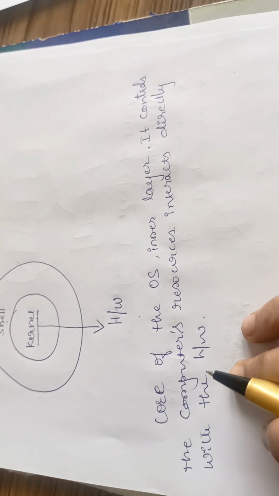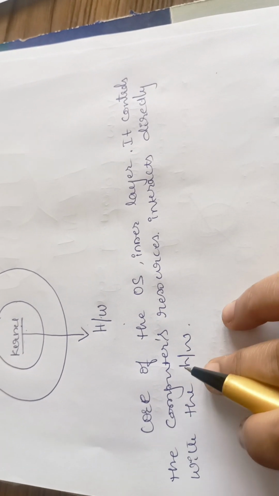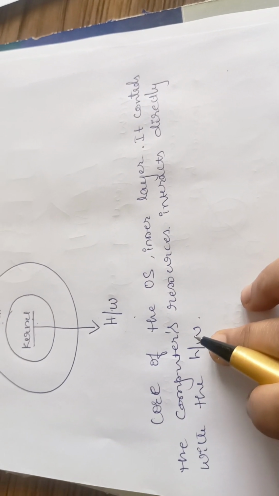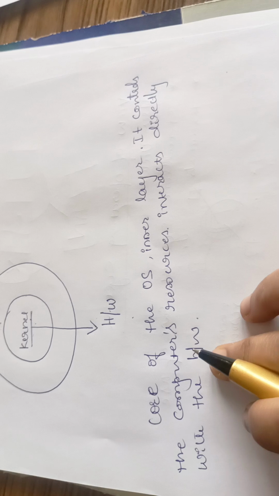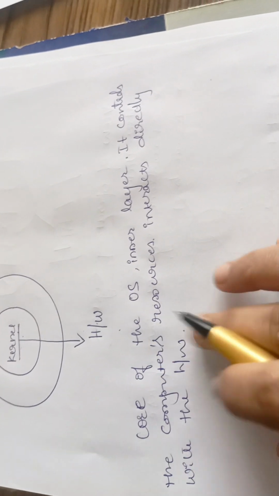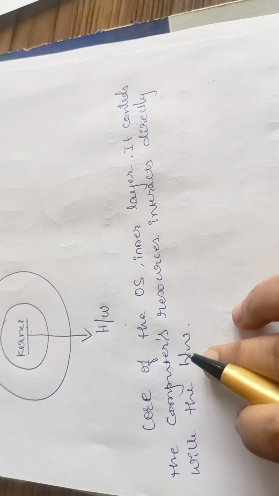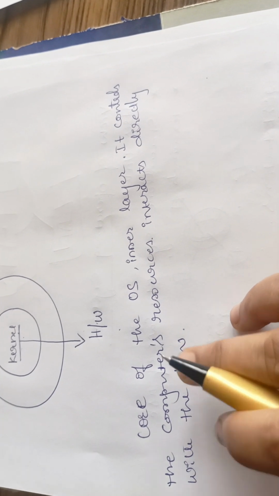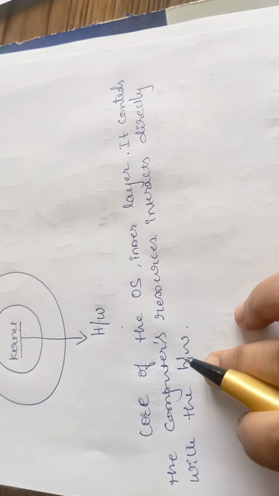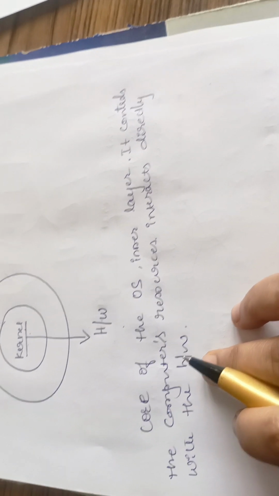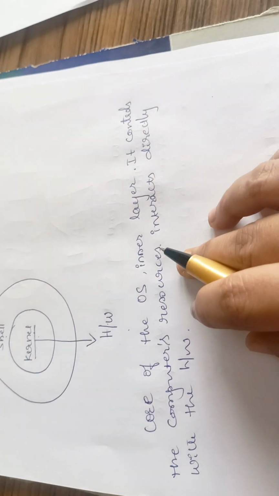The kernel is the part of the operating system that loads first, and it remains in the main memory. It handles the input output requests from software and translates them into data processing instructions for the central processing unit, the CPU.